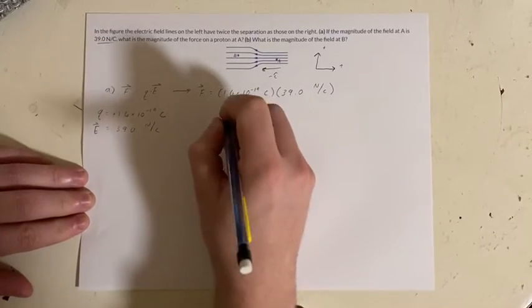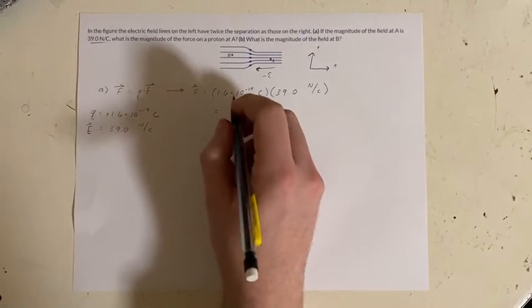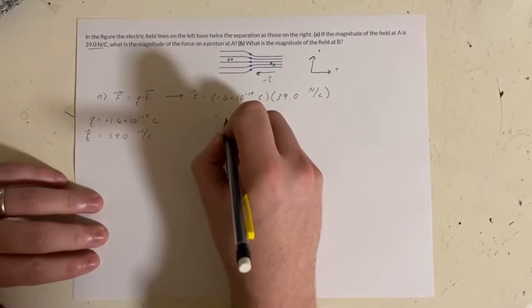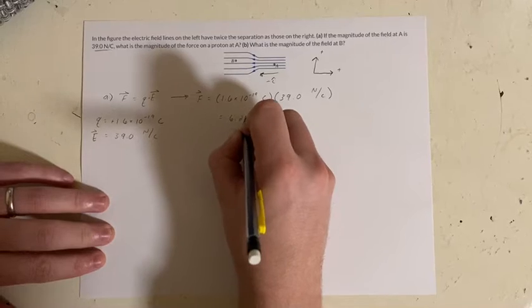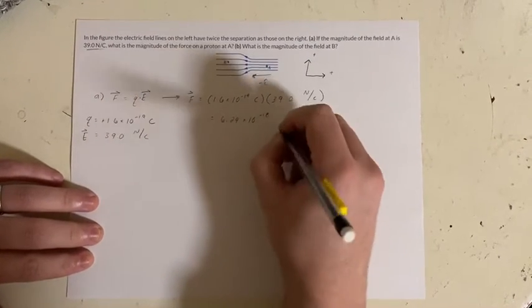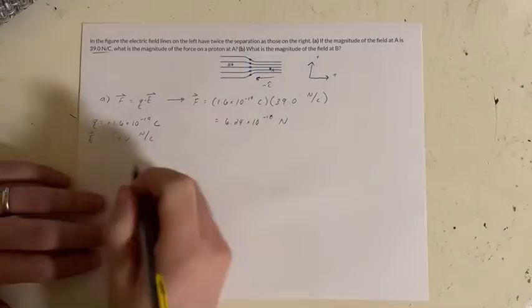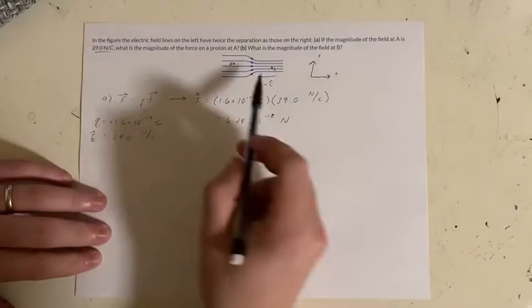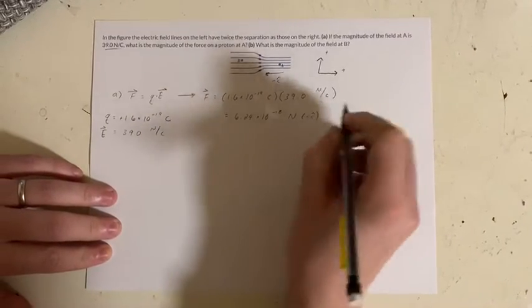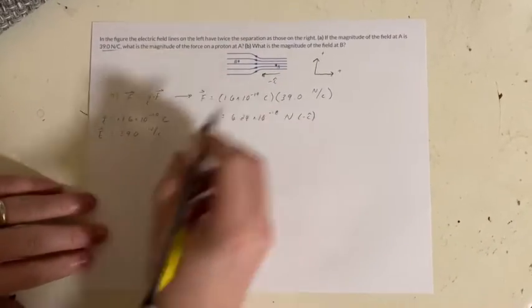And this will give us, let's see here, I believe 6.24 times 10 to the negative 18 newtons. It was asking for the magnitude, but if we wanted the direction, it'd be in the negative i direction, just because we see that that's the way the force is going.